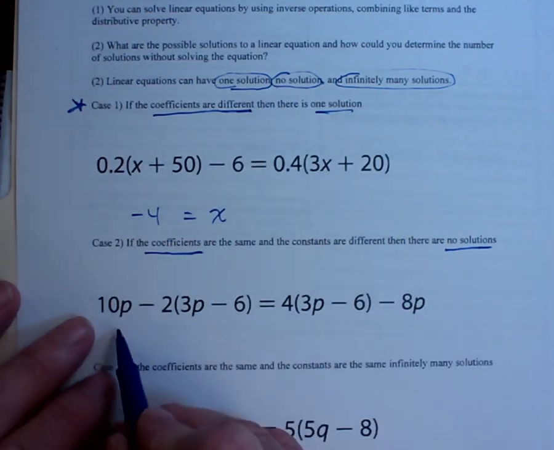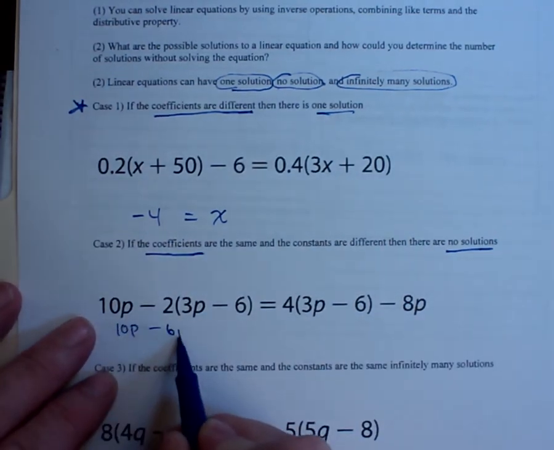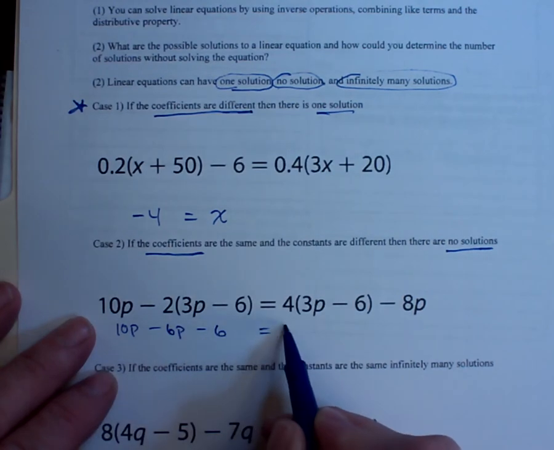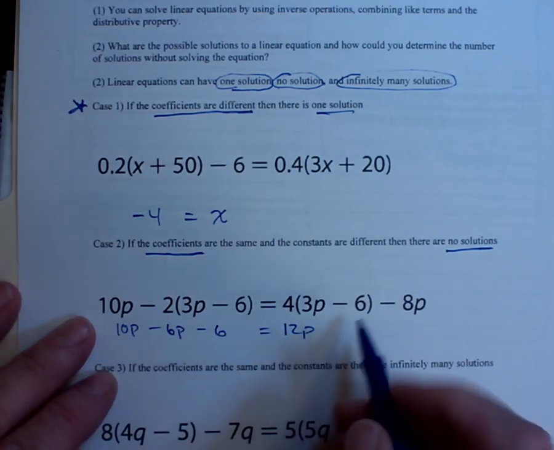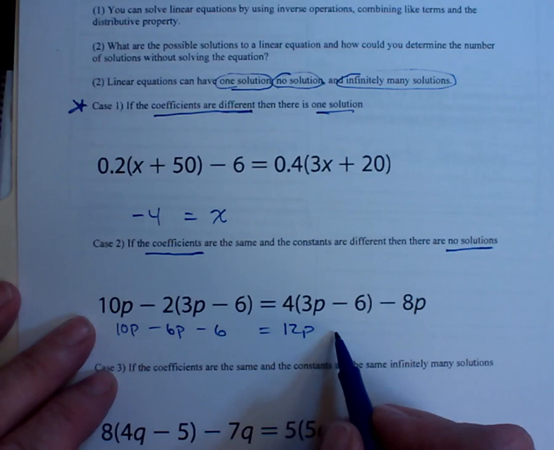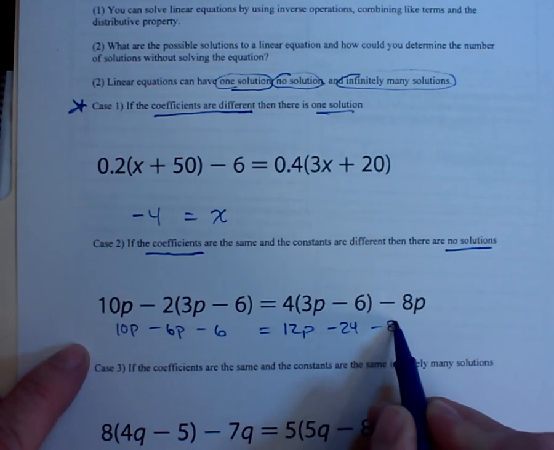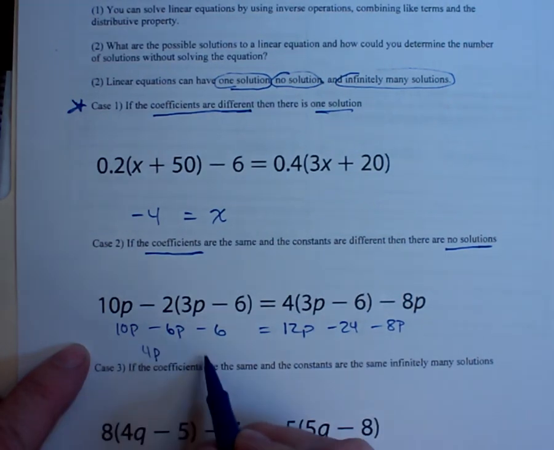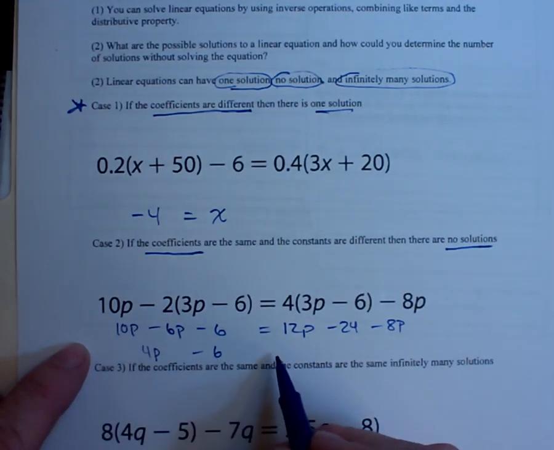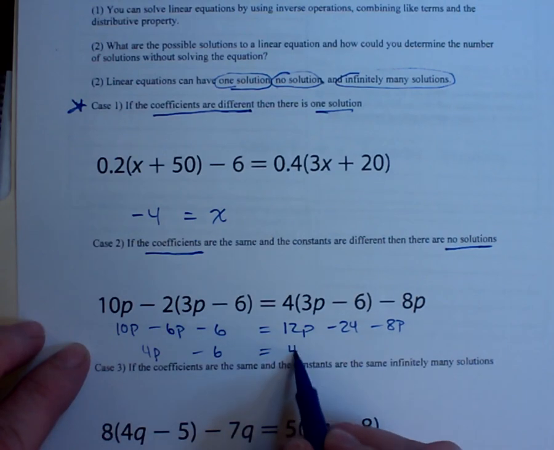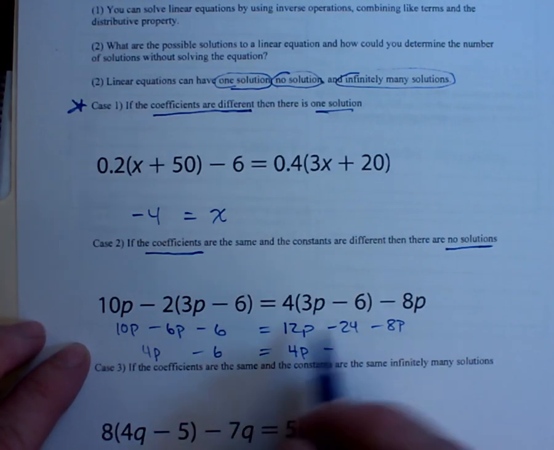Now let's realize that you have 10p minus 6p minus 6 equals 12p minus 24 minus 8p. You get 4p minus 6 equals 4p minus, well, I made a mistake.